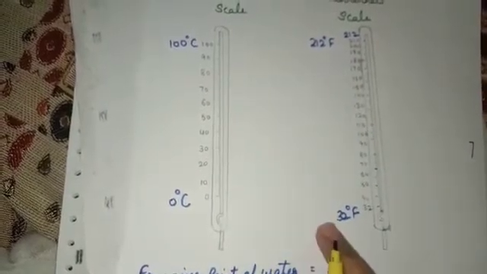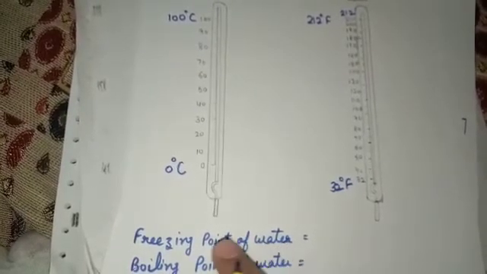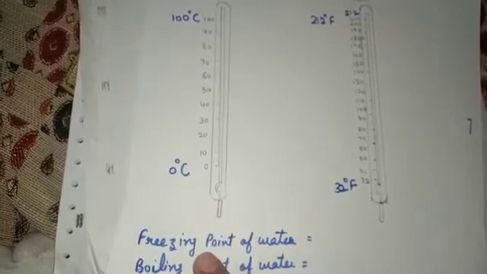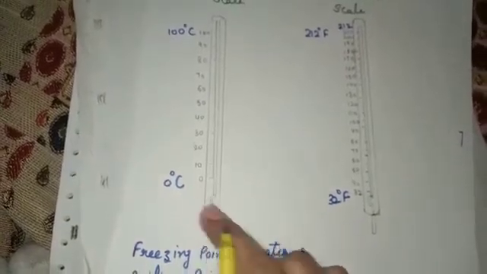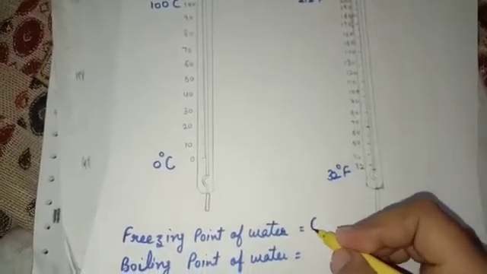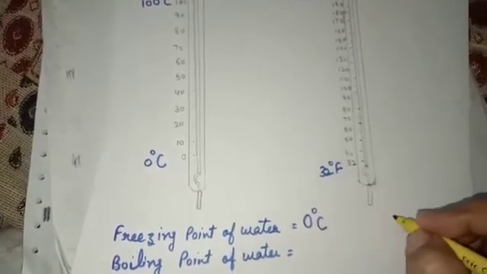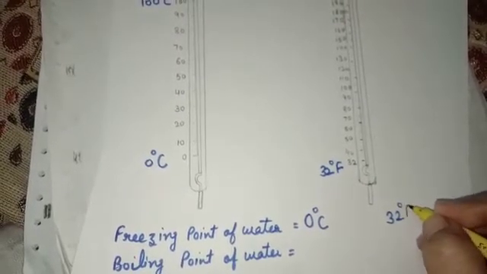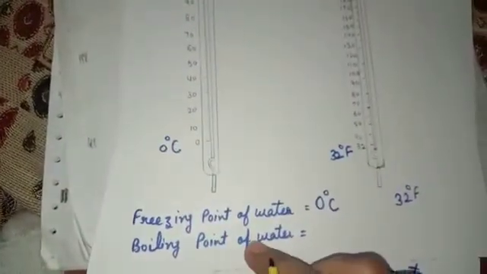The coldest point is called the freezing point of water, which means the temperature at which water freezes is called freezing point of water. In Celsius scale, the water freezes at 0 degrees Celsius, and in Fahrenheit scale, it freezes at 32 degree Fahrenheit. And the uppermost temperature is called boiling point of water.